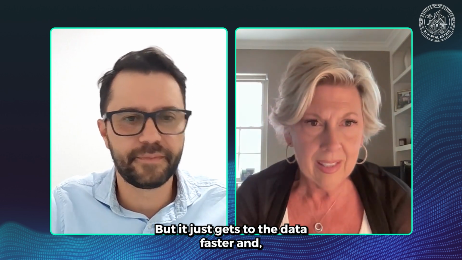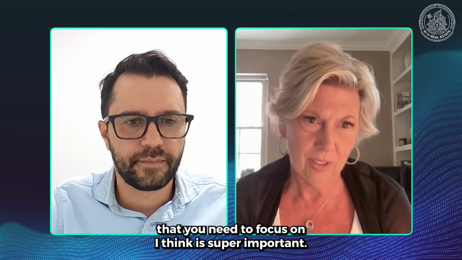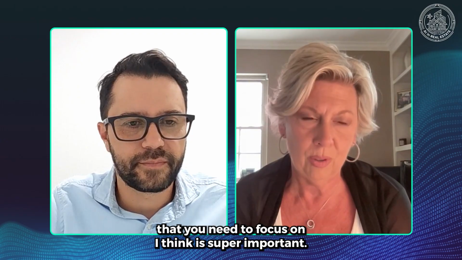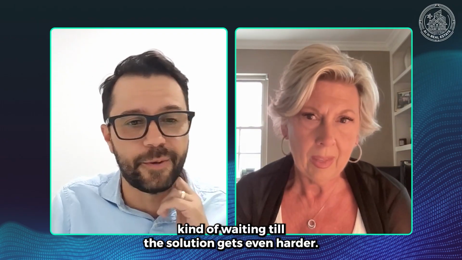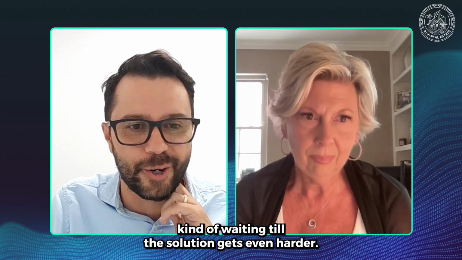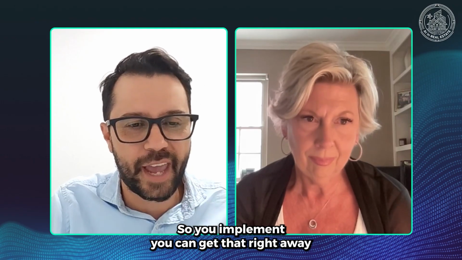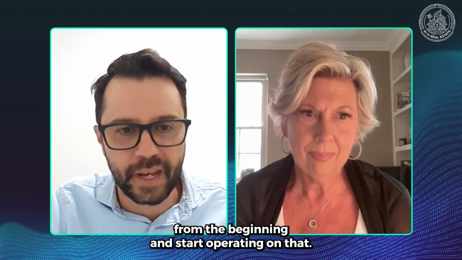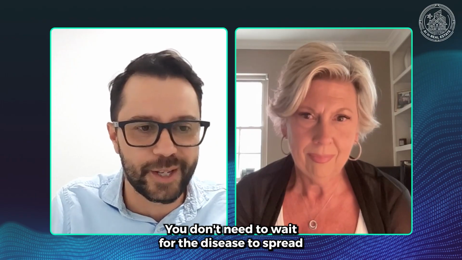But it gets to the data faster and highlights the areas that you need to focus on, which I think is super important. Instead of waiting till the solution gets even harder to implement, you can get that right away from the beginning and start operating on that. You don't need to wait for the disease to spread.